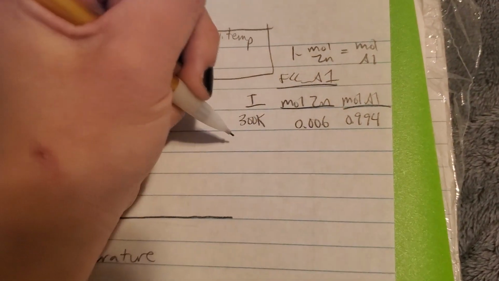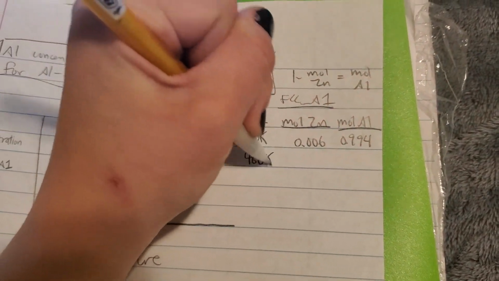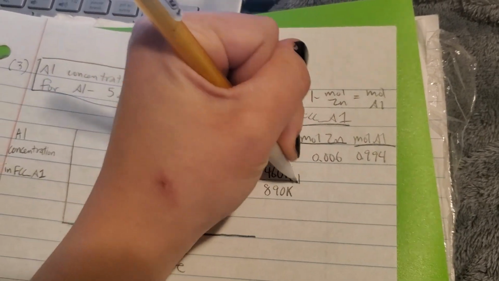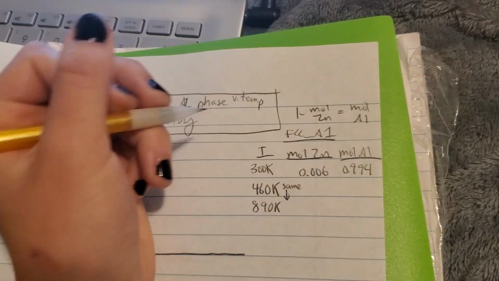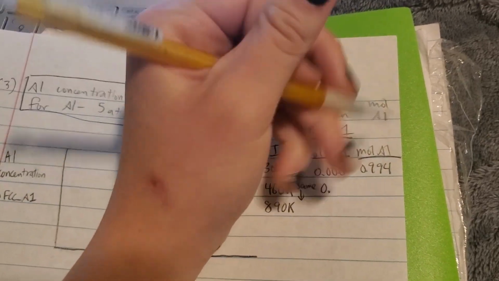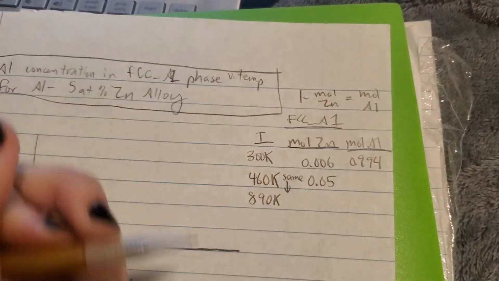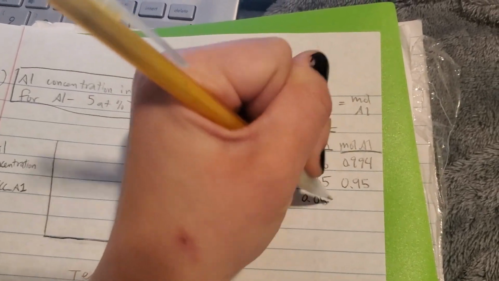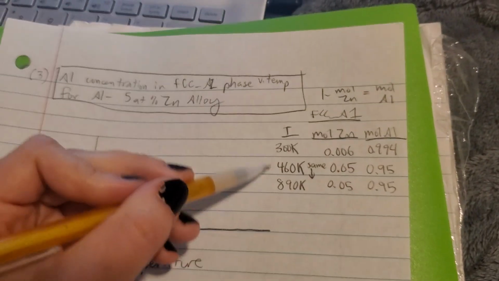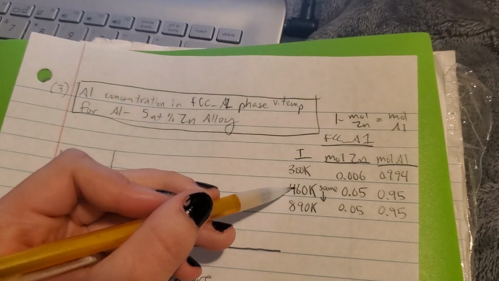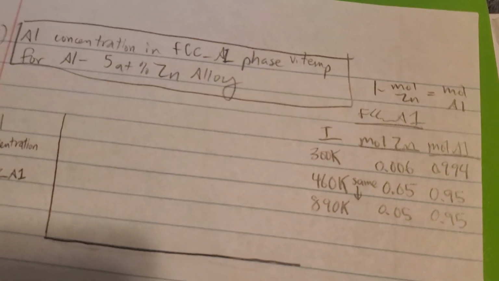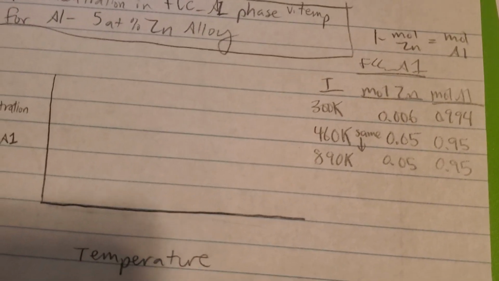So we'll write that in our chart of temperatures. So the beginning region of that was 460 Kelvin, which goes to 890 Kelvin. And it's the same between both of them. So you have 0.05 zinc and 0.95. And same for both endpoints and within the region, just because it's a single phase region for that component.